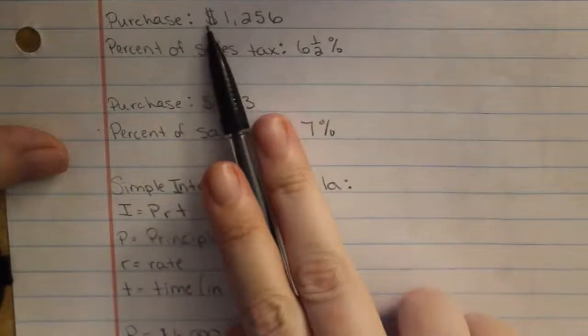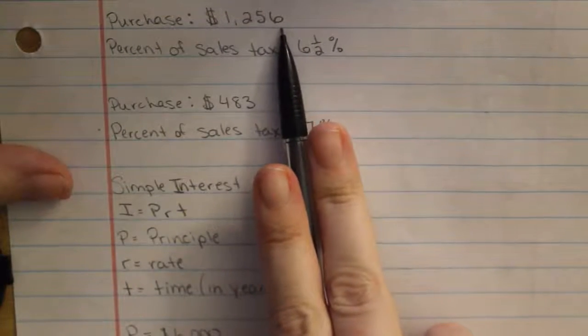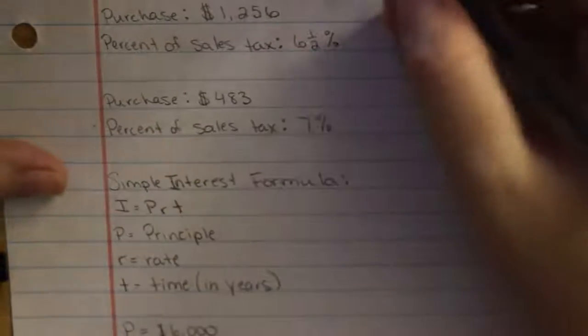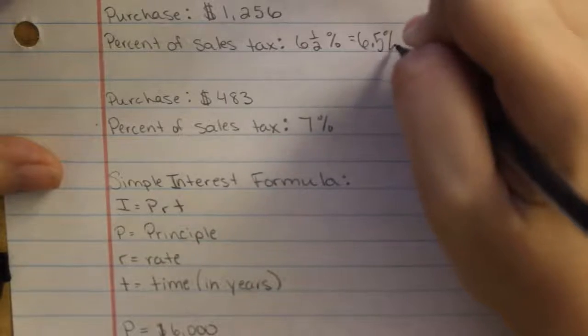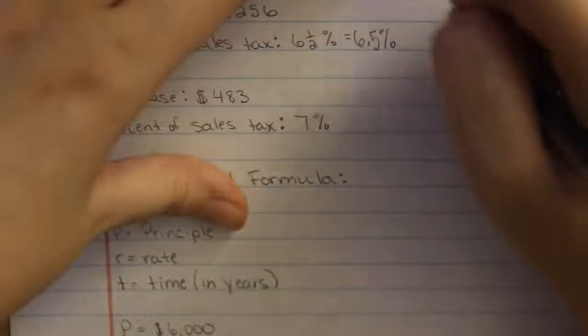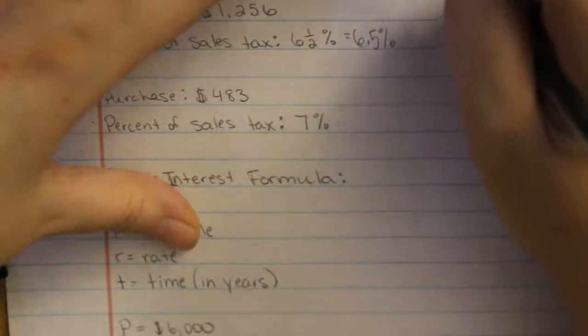Find the sales tax if the purchase is $1,256 and the sales tax is 6.5%. I'm going to quickly rewrite this as 6.5%. So I'm going to do that problem real quick over here. 1, 2, 5, 6.